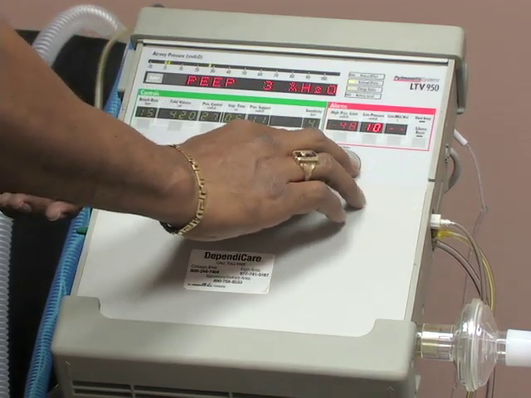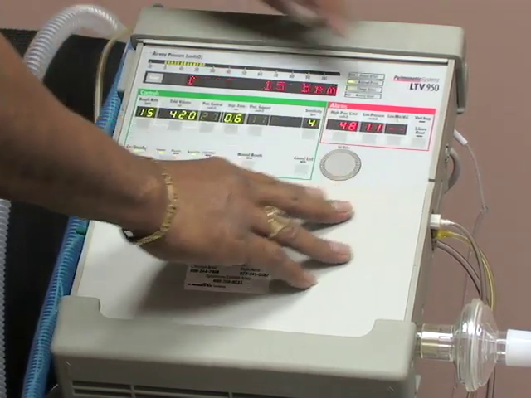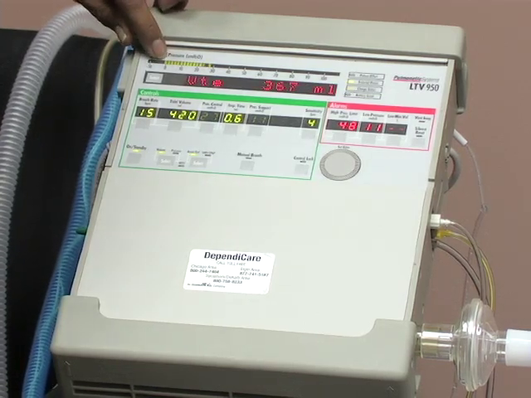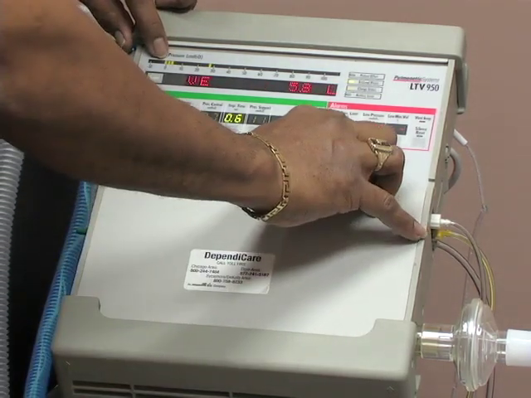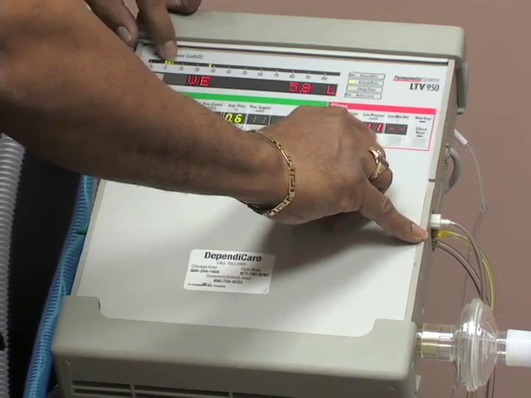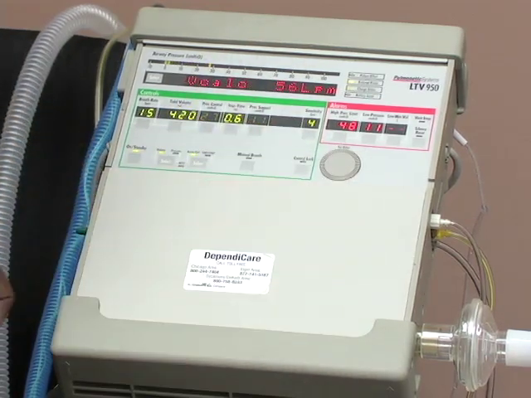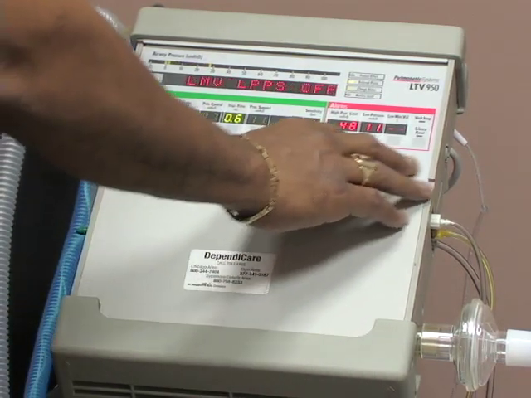Here's your low pressure alarm, and it reflects also your peak inspiratory pressure. If the pressure were to go not up to 11, but only up to 10, it would alarm, showing not enough pressure had been infused.